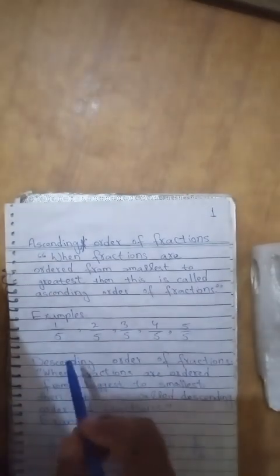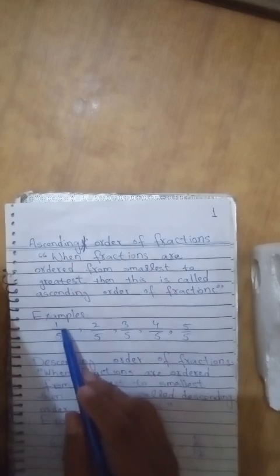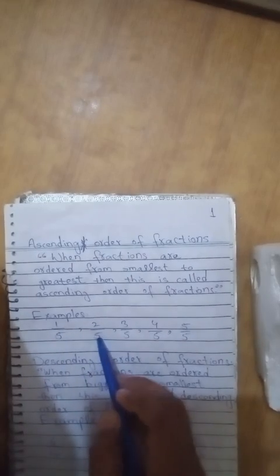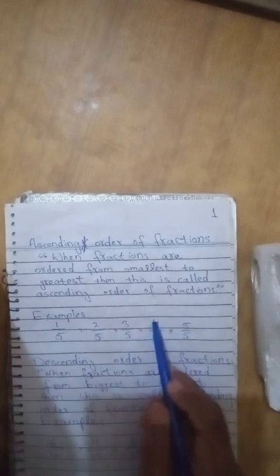When fractions are ordered from smallest to greatest, this is called ascending order of fractions. It means we order fractions from the smallest to the greatest in sequence. We have different examples here: 1 by 5, 2 by 5, 3 by 5, 4 by 5, 5 by 5.